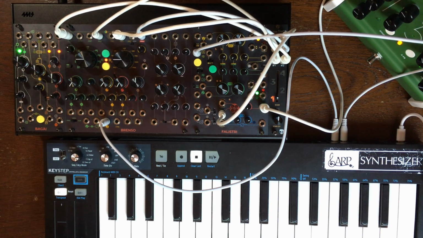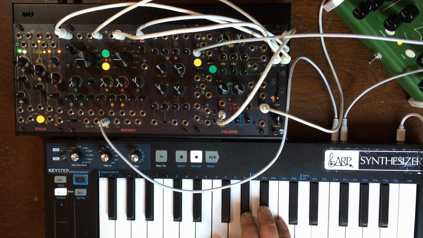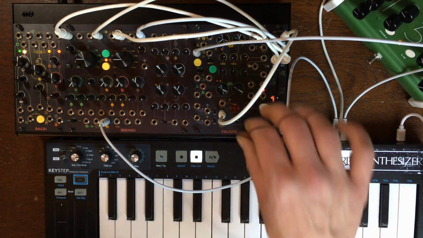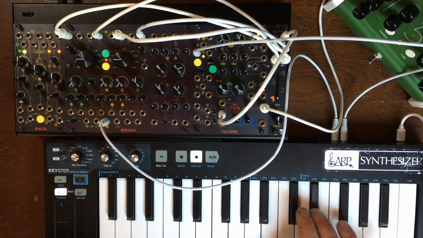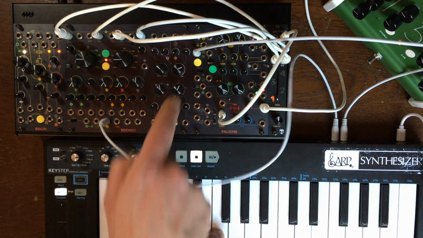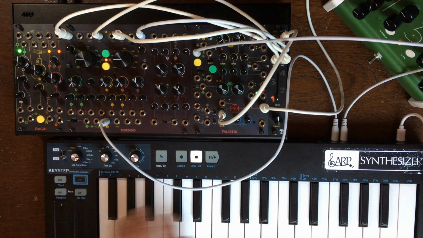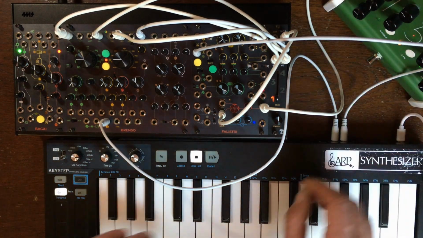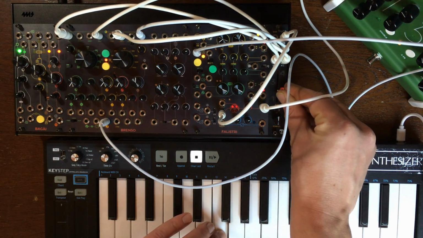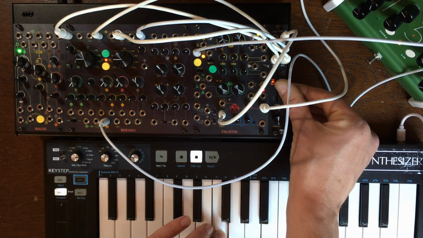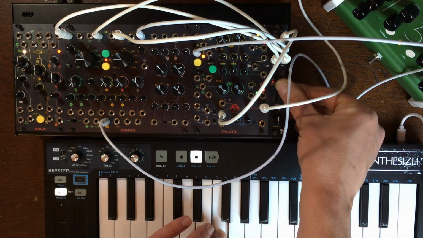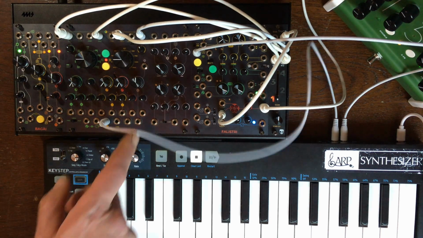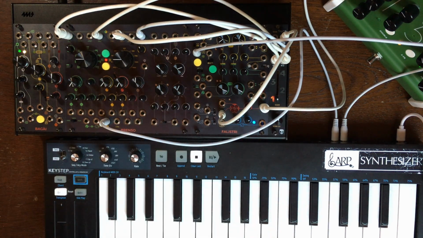I'm going to trigger the top envelope, the yellow one, with the keyboard. I'm going to set it in hold mode so I can play like this. This is very nice. Let's use that very slow looping function that I've made earlier to scan between all this.